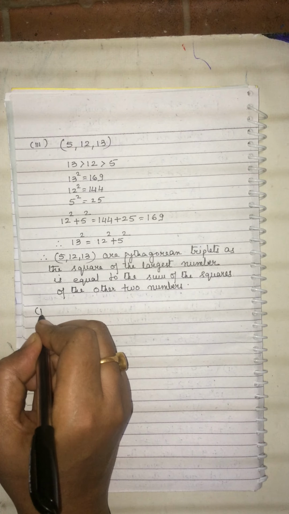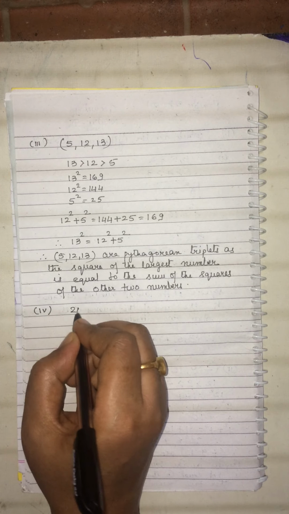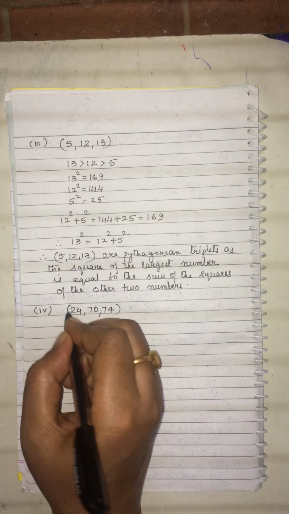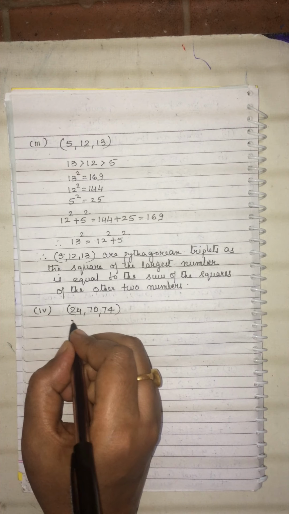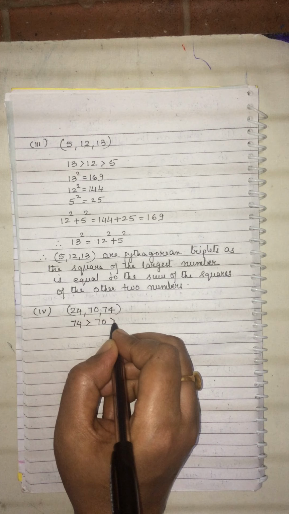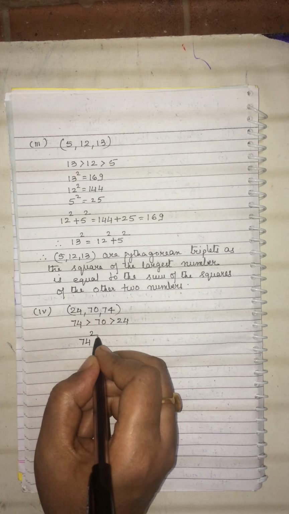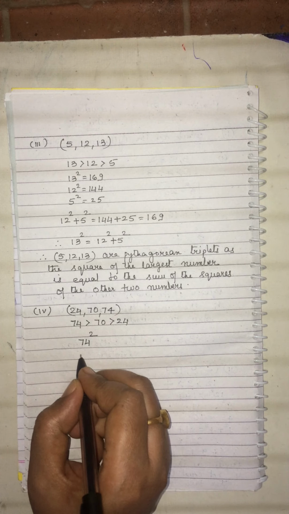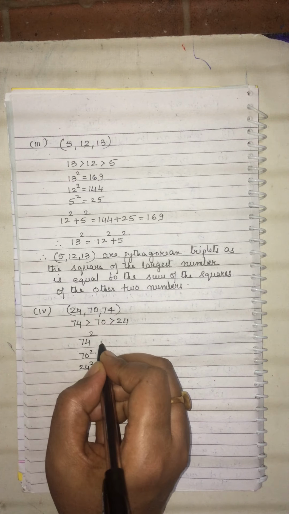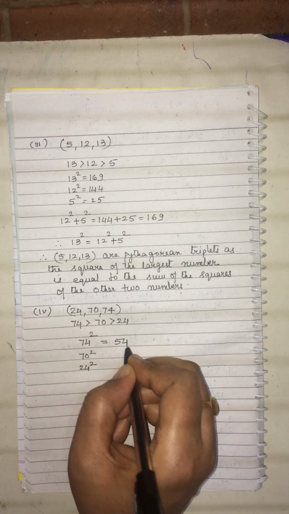Next, the fourth one is given to us as 24, 70 and 74. Write it in descending order first: 74, 70 and 24. Find the squares of all three. 74 the square is 5476.